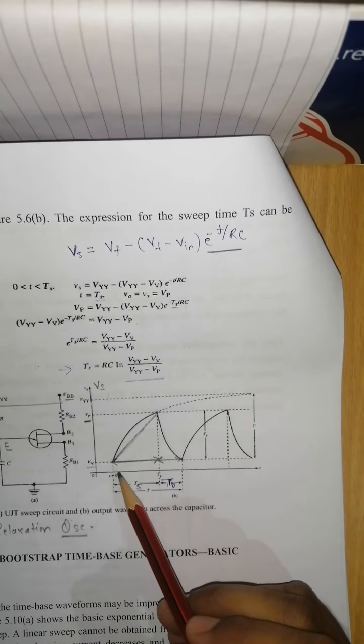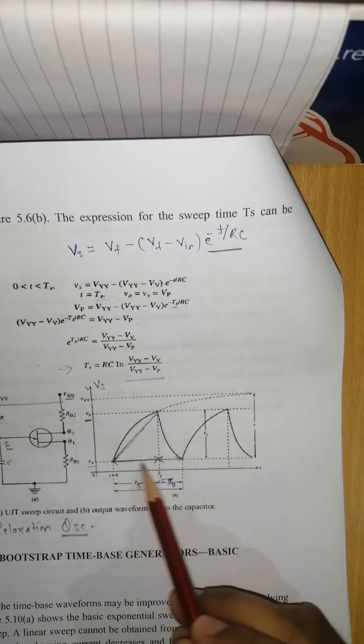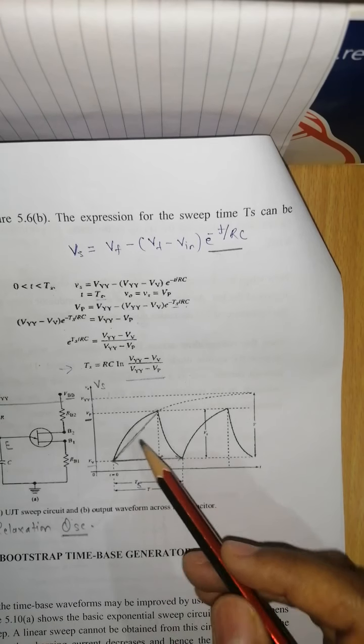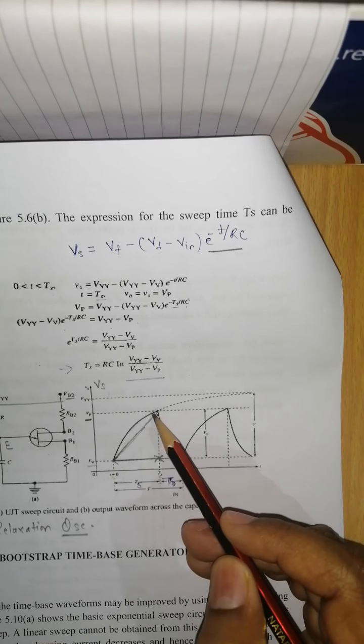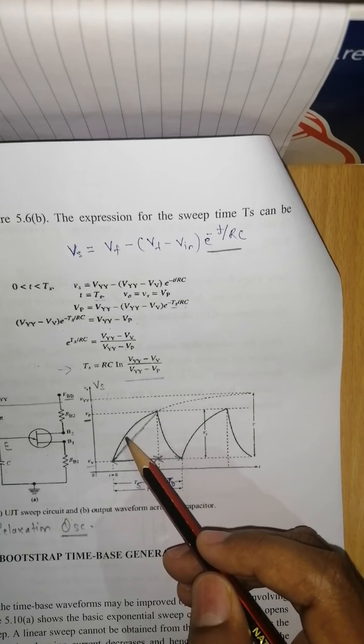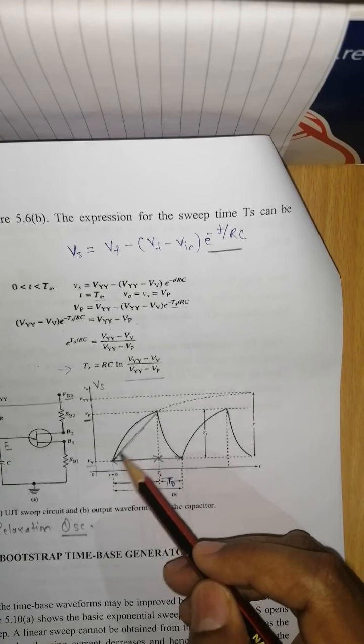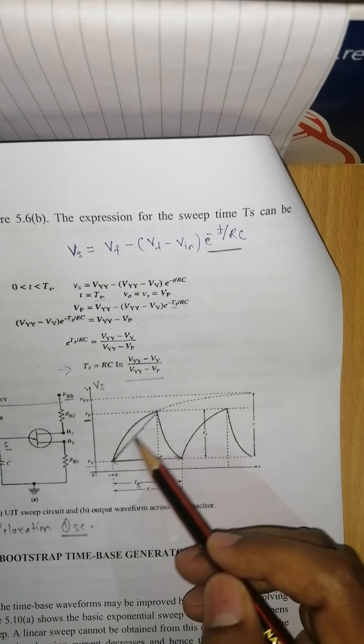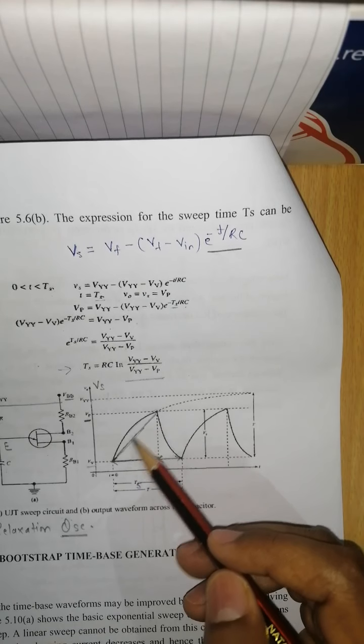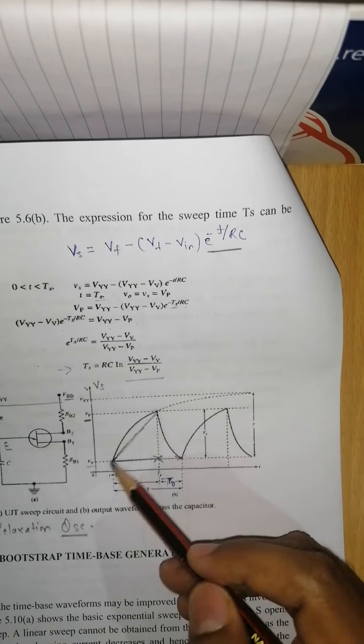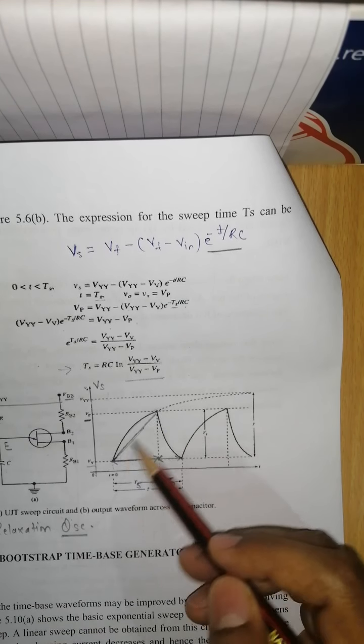If we consider a very small amount of time, that is Ts, maybe it has some kind of linearity, but still there will be some deviation from the actual sweep that we want, the pure linear signal.